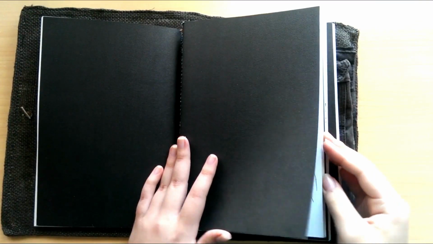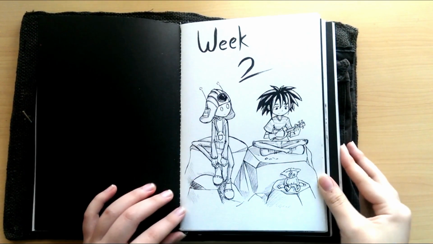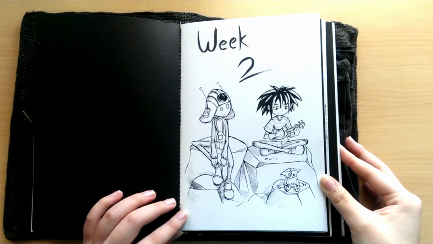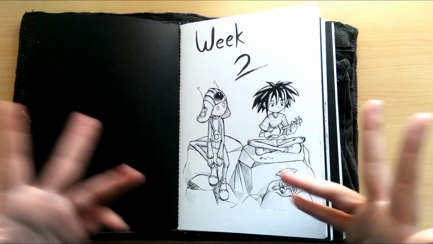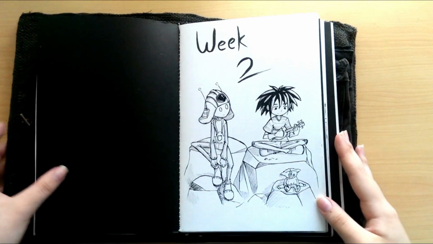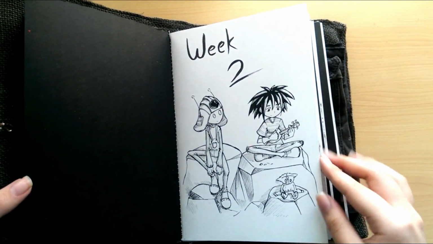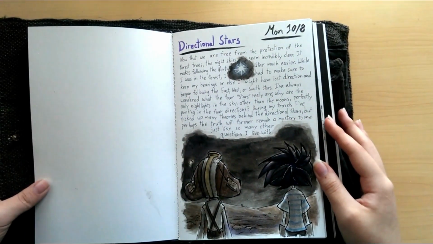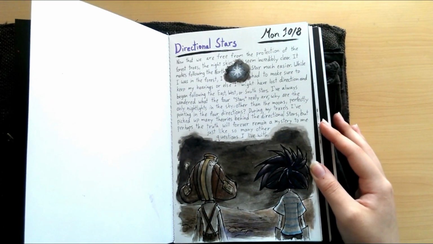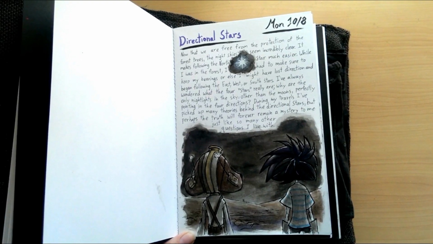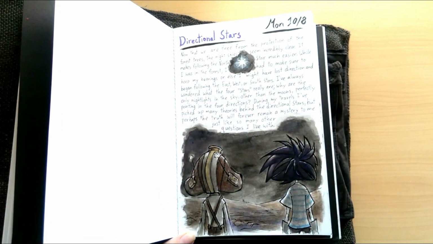Now moving on to week 2. There's the cover illustration with Zig and Yukio, since now there are 2 characters in the story at this point. And moving on. The prompt for day 8 was star, and I decided to use this opportunity to show a little bit more atmosphere in this world.